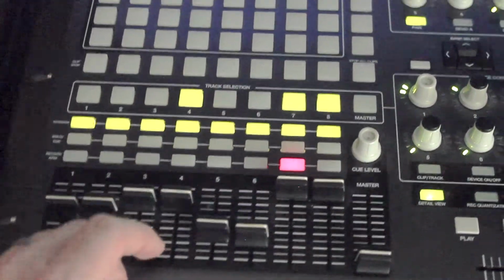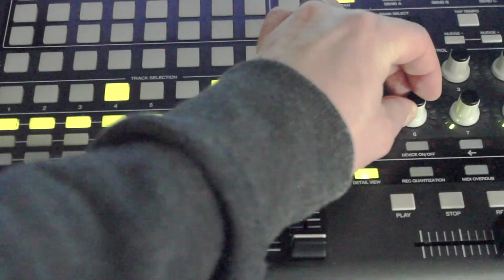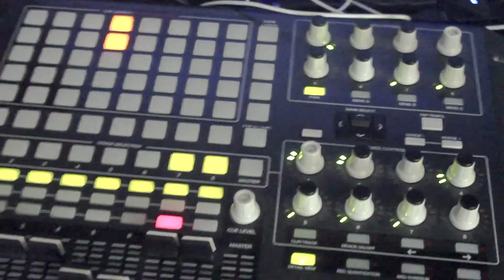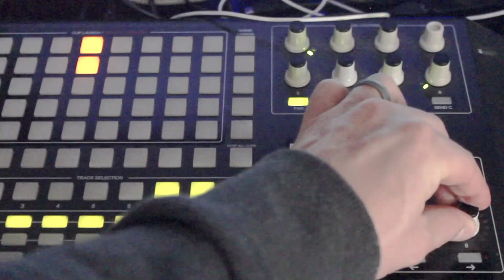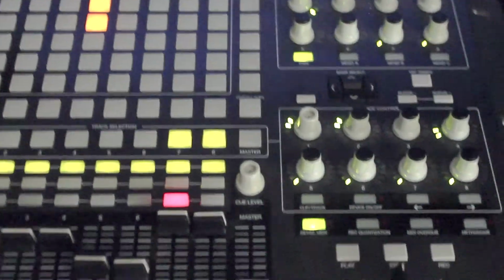Auto chop. Same filters, low pass, high pass, echo, reverb, dub. That's basically this controller in a nutshell.